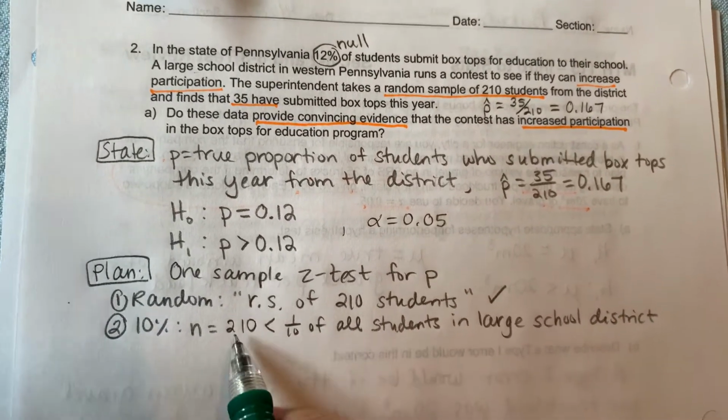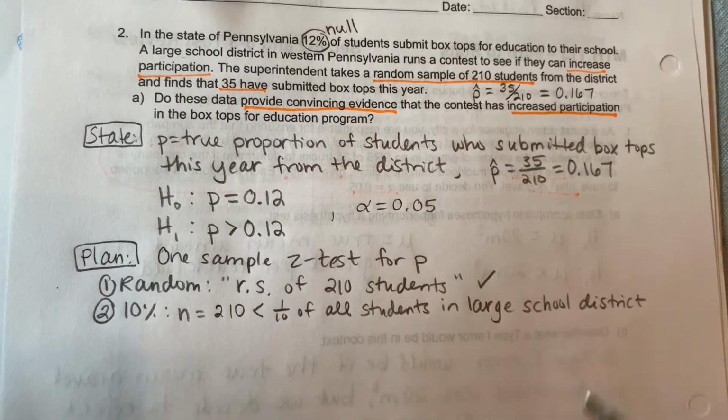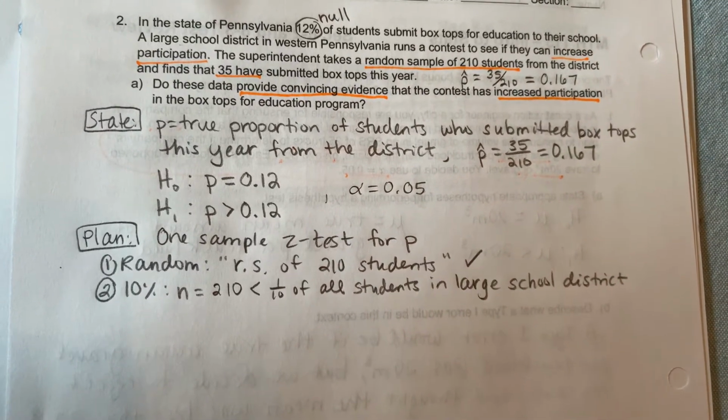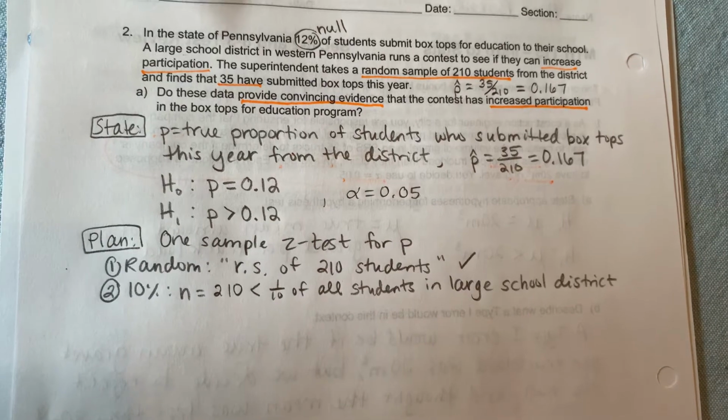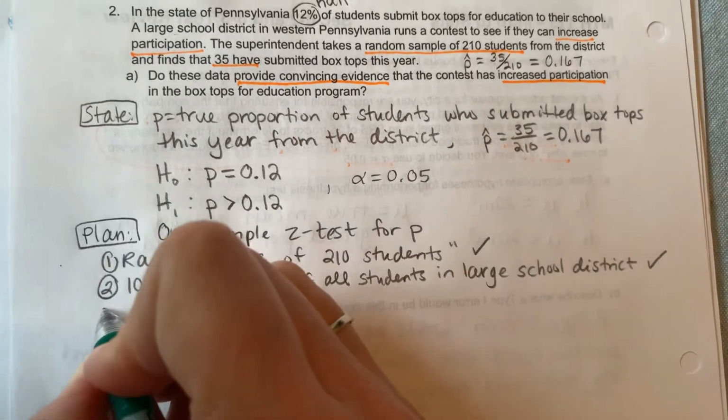So I multiply 10 times 210, I get 2,100. If this is a large school district, there are definitely going to be more than 2,100 students in the whole district. Remember, district is covering kindergarten through seniors. So that is true. Okay.